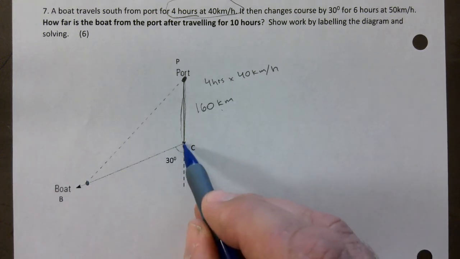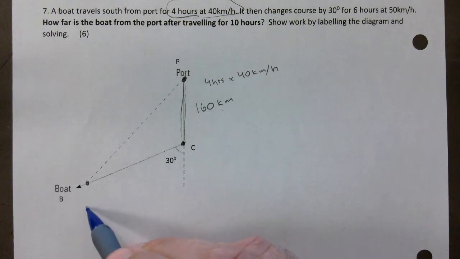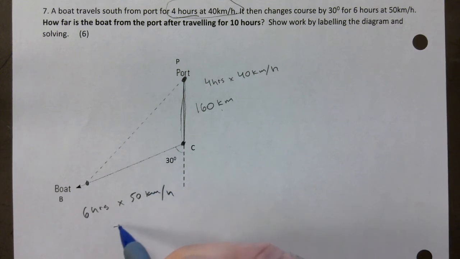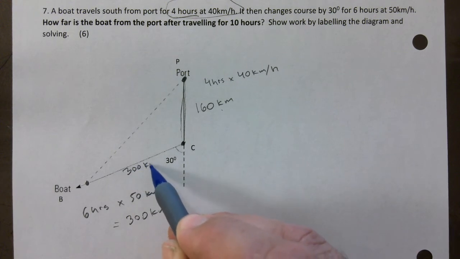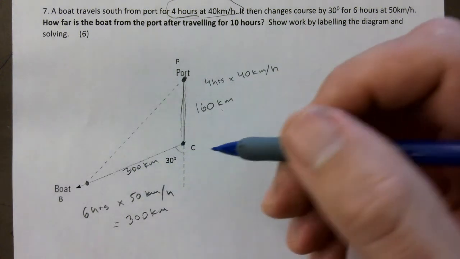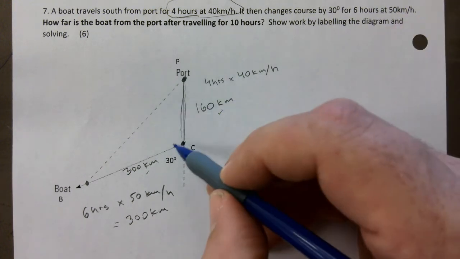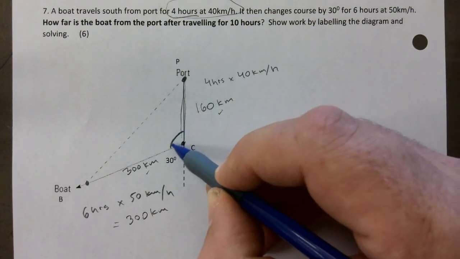This one here is 6 hours at 50 kilometers an hour. That is 300 kilometers. Okay? Got one mark there, one mark there, but now we need to have the angle on the inside.